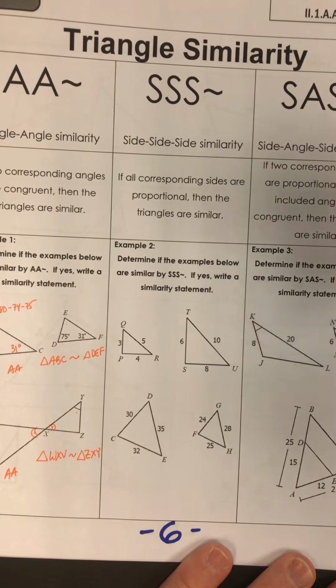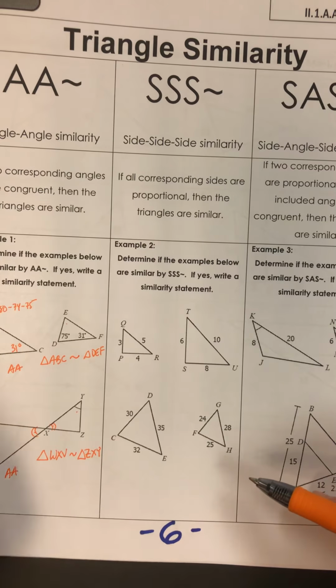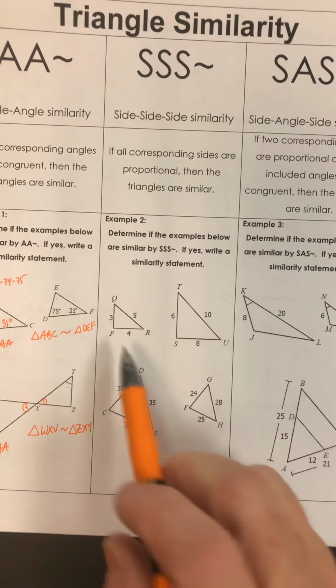Not congruent, proportional. So if you can set up the ratios or the fractions equal to each other and the cross products equal, that means they're proportional. And if the sides of one triangle are proportional to the sides of the other triangle, then yes, by side, they would be proportional. So let's go to this first example here.